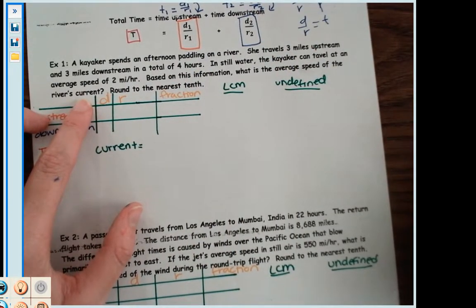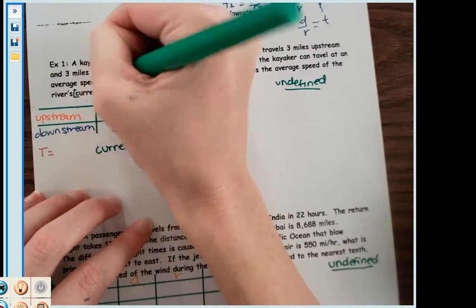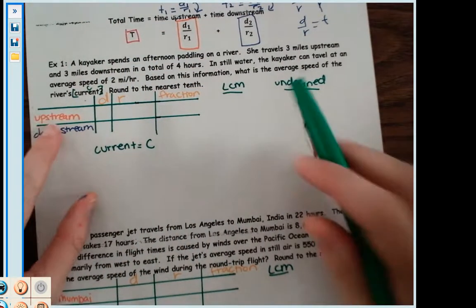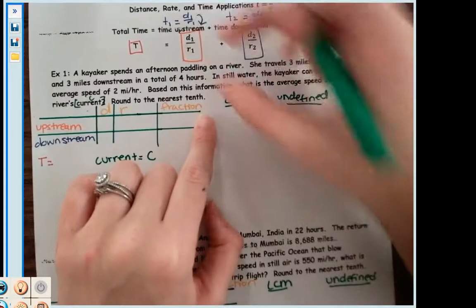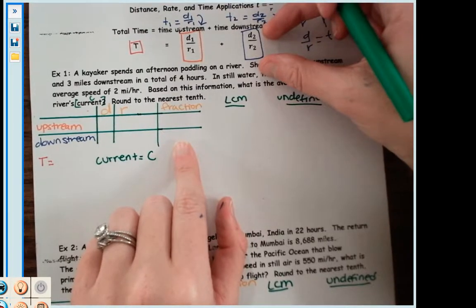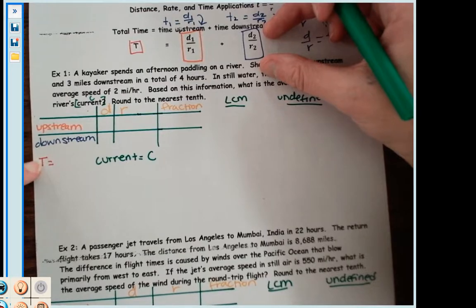In the problem, the current I'm going to identify with the variable c. So this right here I will represent with the c. We're going to focus on the upstream information, because that's all going to go here, and the downstream information, because that's all going to go here. And then we need to find out what the total time is, which I have down here.